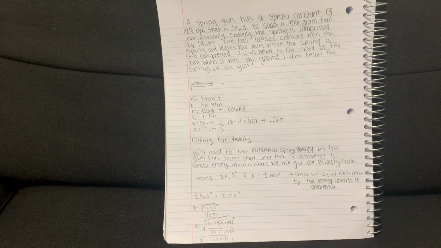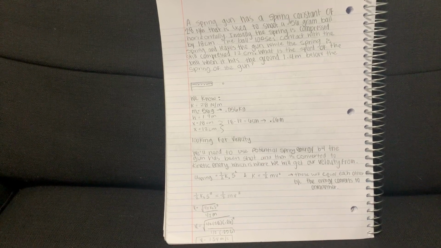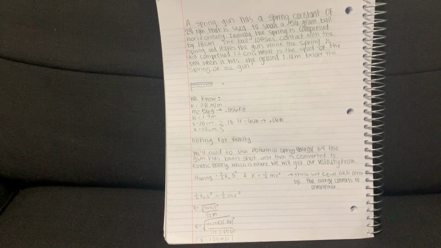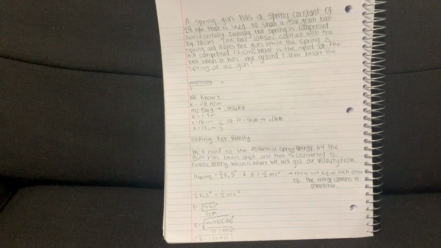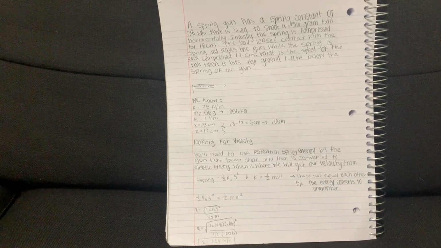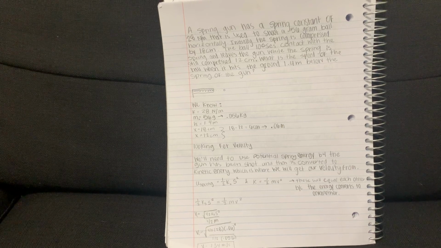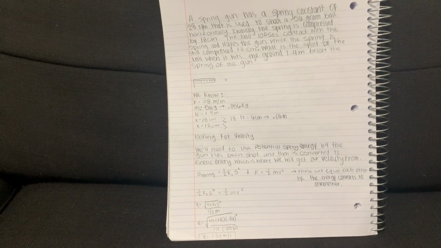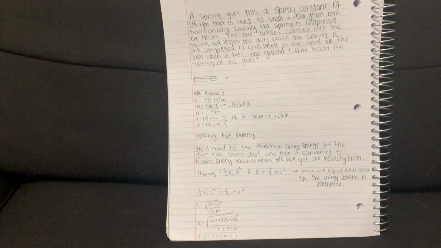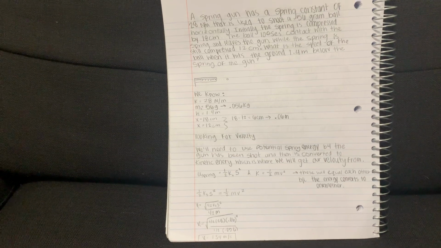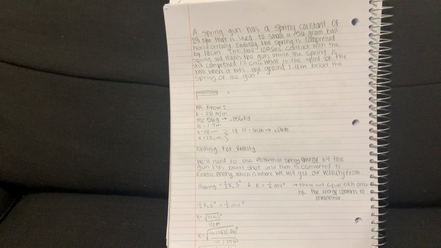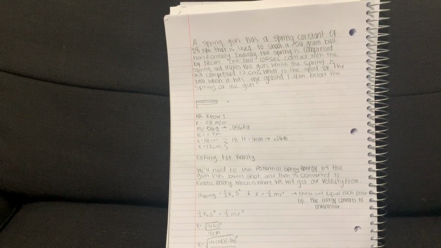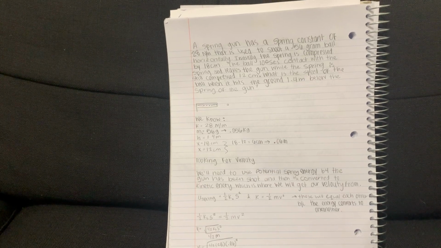These will be equal to each other because the energy converts from one to the other. And so we're going to have 1/2 Ks squared is equal to 1/2 mv squared. And we know everything but our v, and this is going to be our initial velocity. So initial velocity is going to be 1/2 Ks squared over 1/2 the mass.